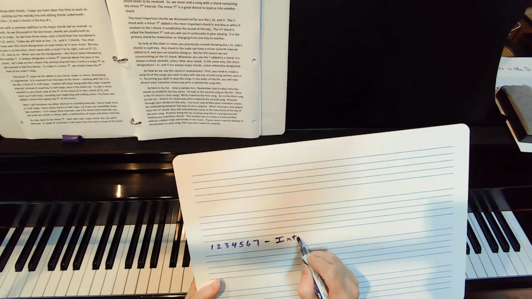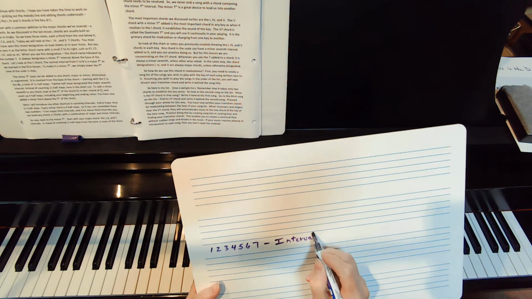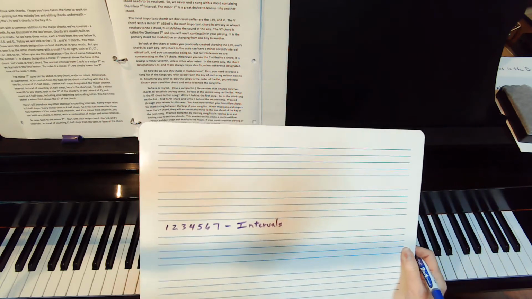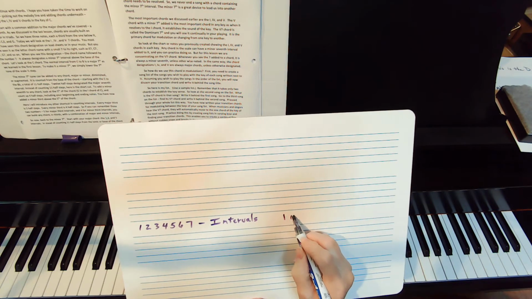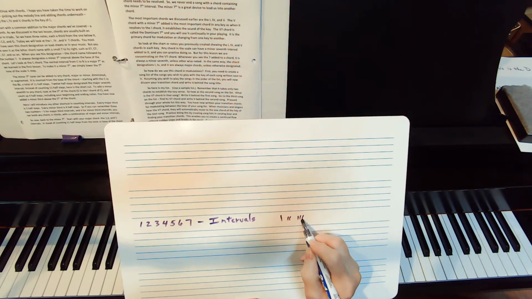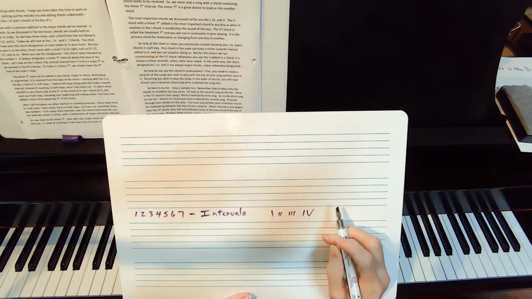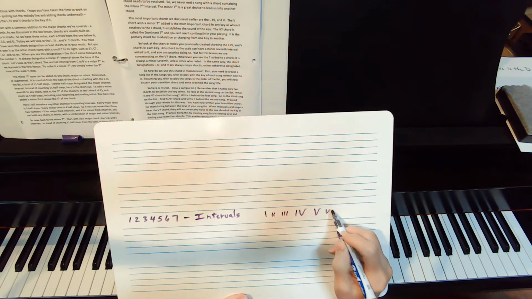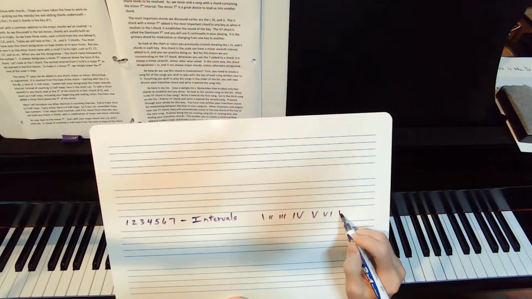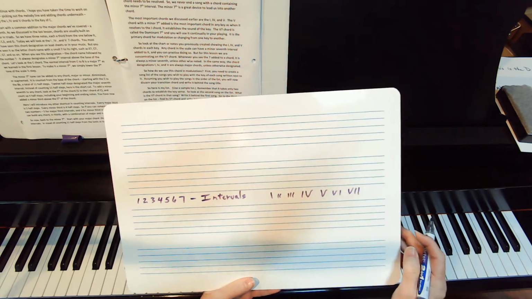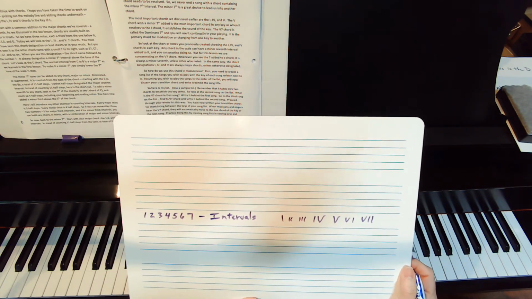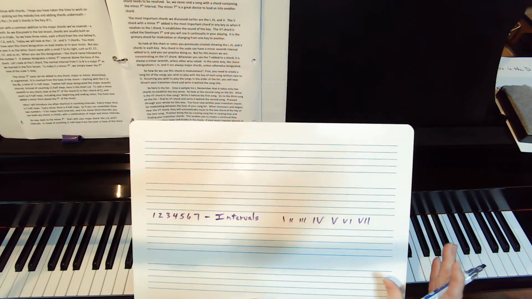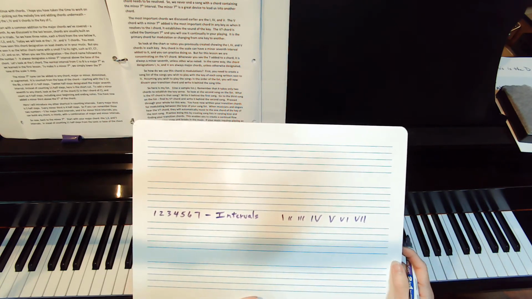Not chords, intervals. Now, when you see the Roman numerals, I, II, III, IV, V, VI, and VII, they refer to chords, just so you understand the difference. The two do not trade places.